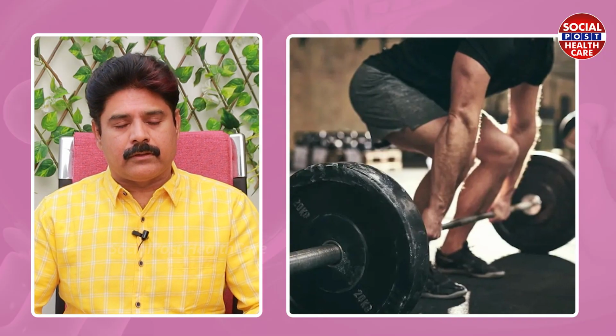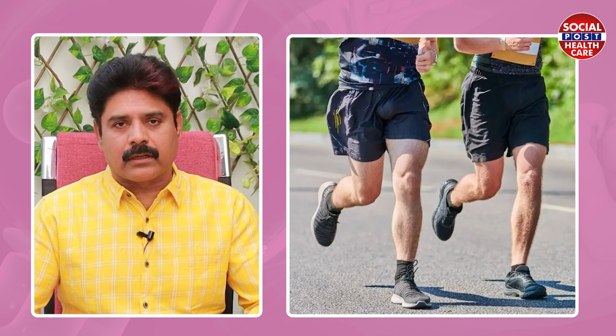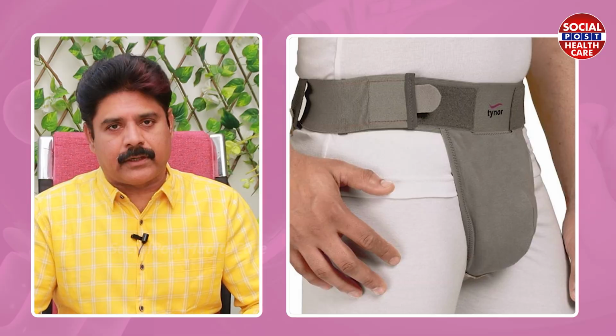So whenever we do hard work like lifting weights, exercise, jumping or jogging, you should wear a supporter so that the testicles are not affected. Sometimes one testicle will become bigger and the other smaller. And whenever it is affected with varicocele, that particular testicle will become small and hard, with a stony hardness, and the sperm count will also reduce.